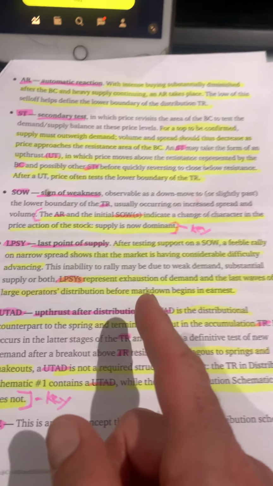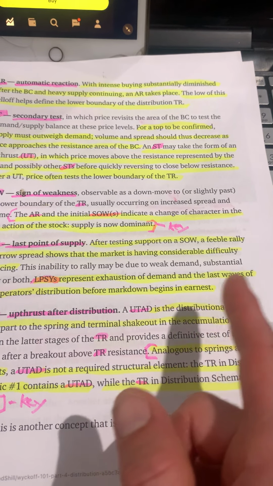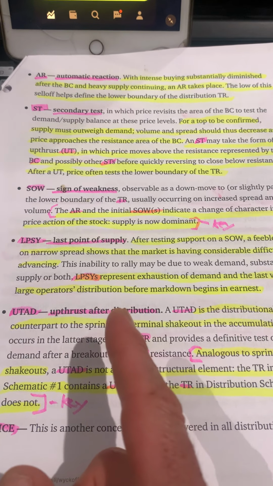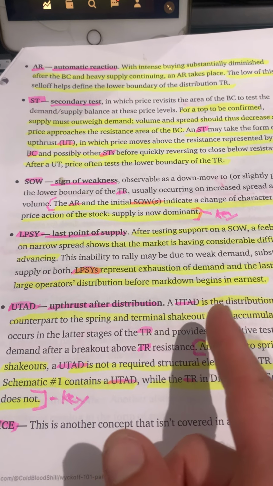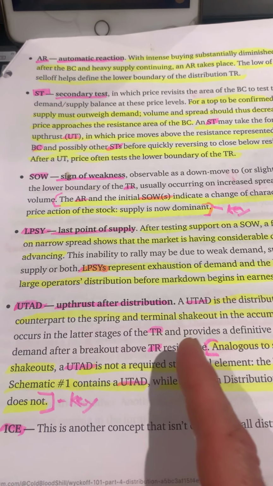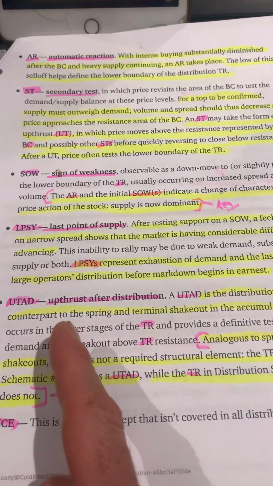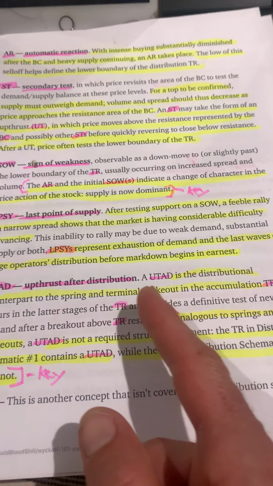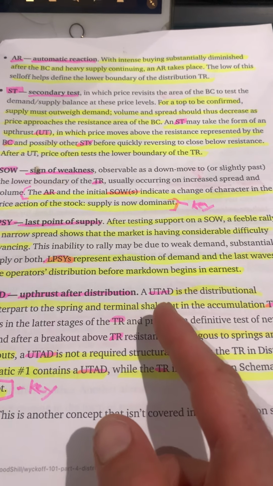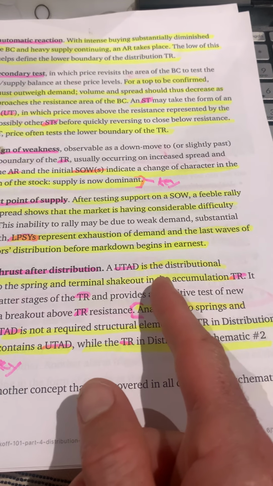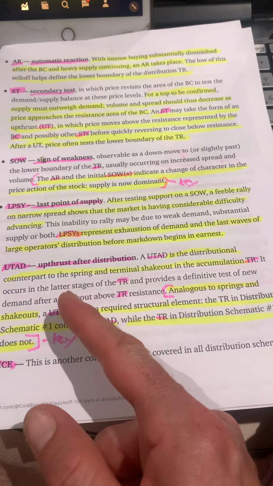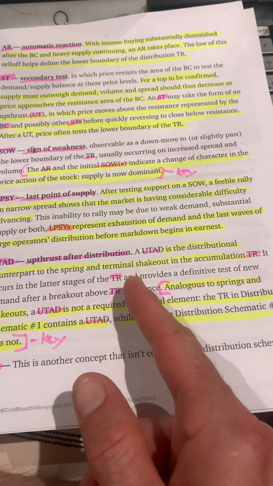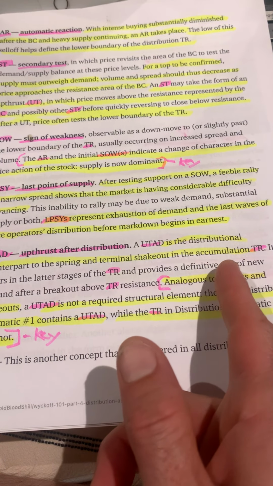LPSY represents exhaustion of the demand and the last waves of the large operator's distribution before the markdown begins in earnest. The UTAD, the upthrust after distribution, it sounds like a snowboarding maneuver or something, is the distributional counterpart to the spring and the terminal shakeout in the accumulation TR.